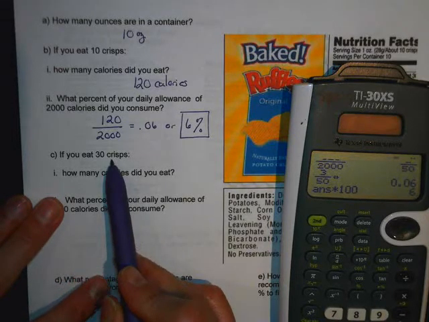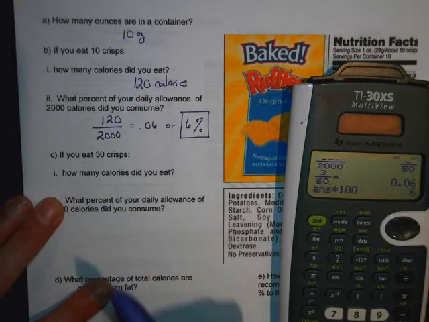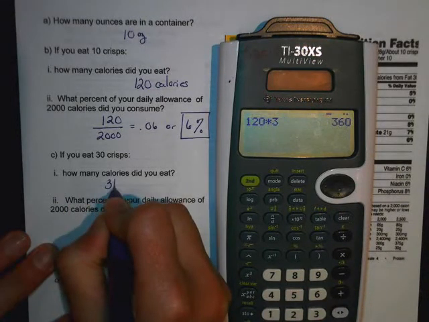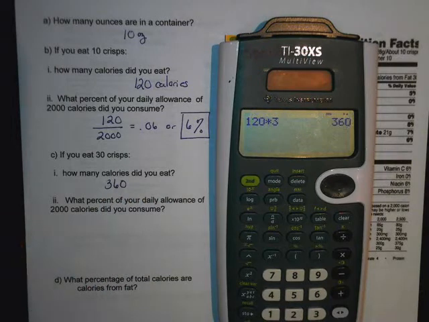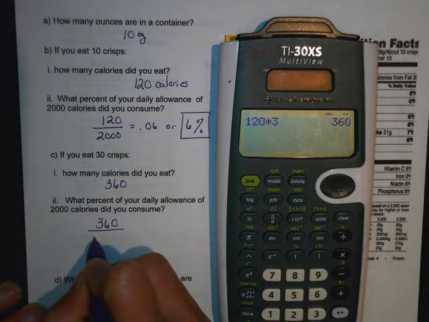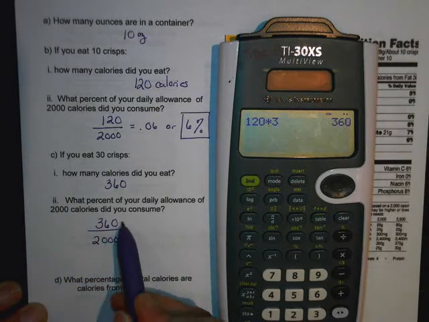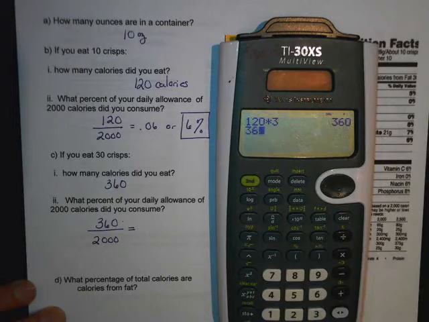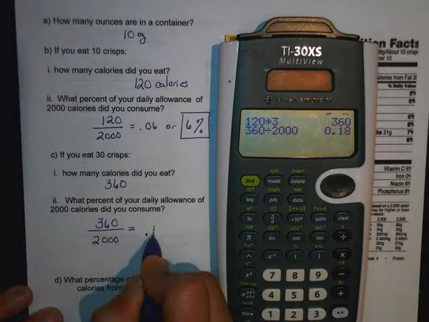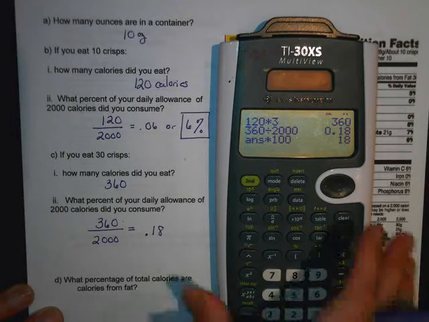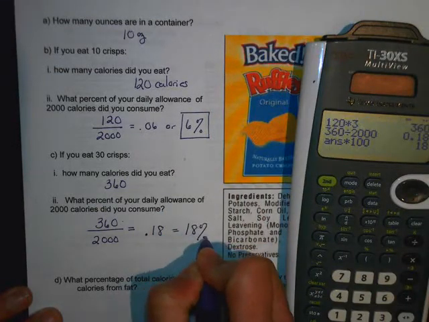So if you eat 30 crisps, that's 3 of those. So 120 times 3 is 360. So then you ate 360 calories out of 2,000. It's the part over the total. All right? So when I put this into my calculator, you can just put it in as a division problem and hit enter. That's not the percent, that's the decimal form. Then you got to remember to multiply it by 100. And there's your percent.